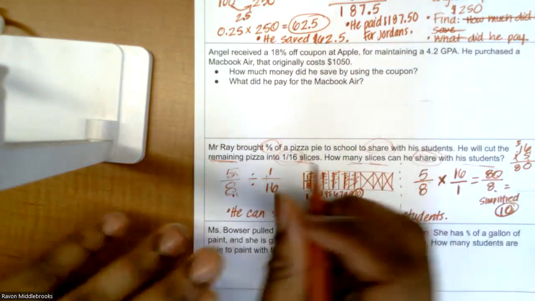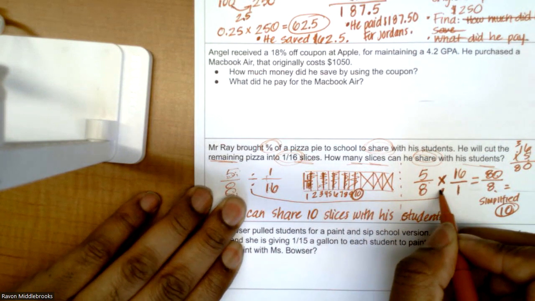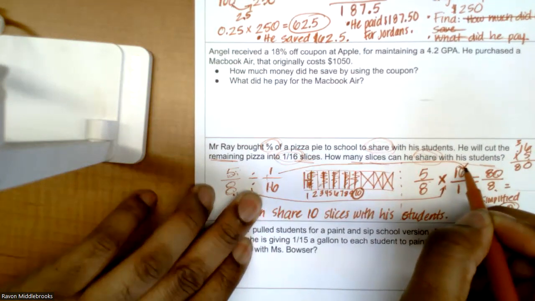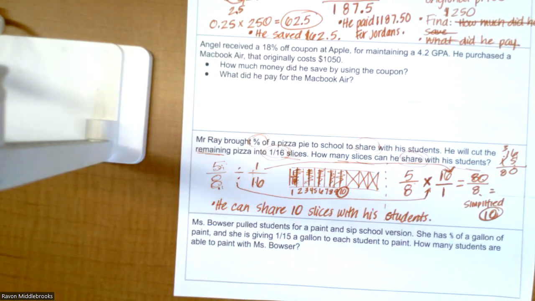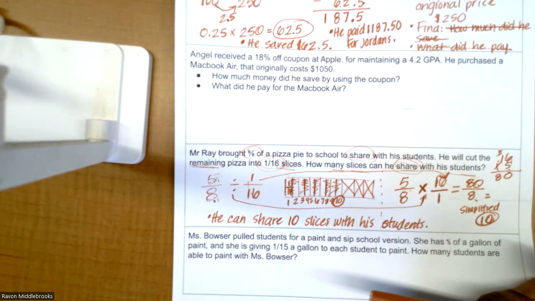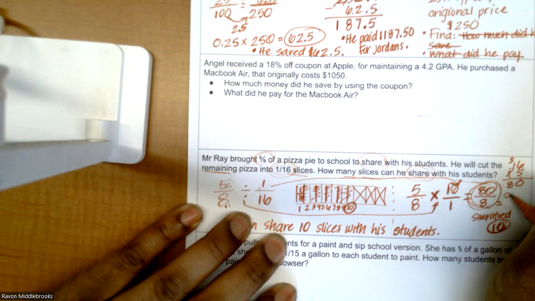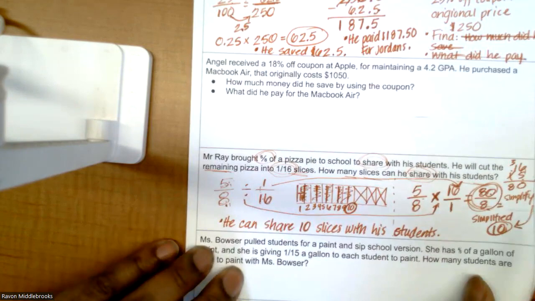5/8. This was changed, and then this was flipped. Remember, after you have your original fraction, simplify. And then it was simplified to get 10.